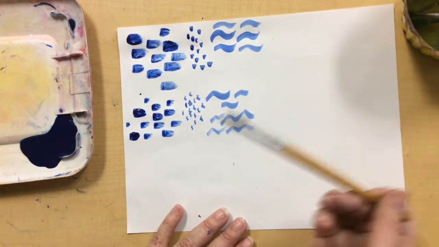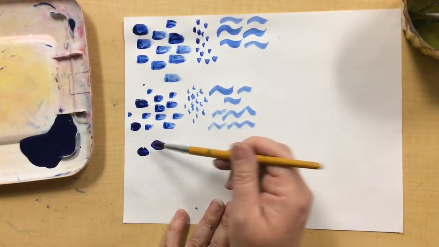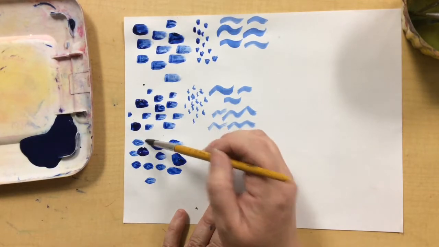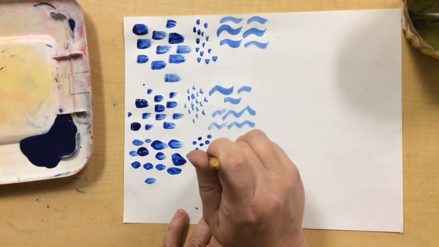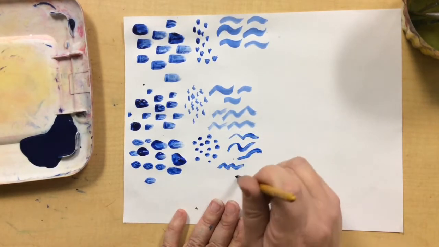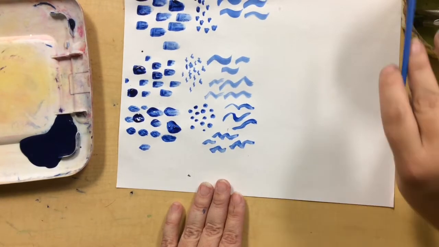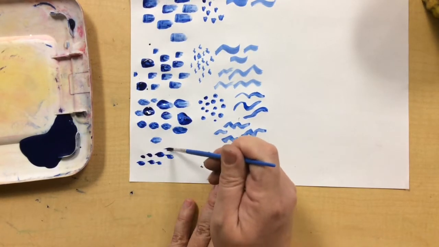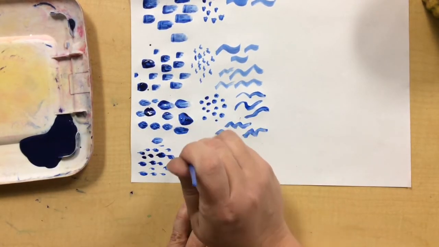So a round brush is called a round because when you look at it by the ferrule, it's round. Let's try using the side. So that gives us more of a rounded, circular kind of texture. We could use the tip, and that also kind of makes dots. And then of course we could make lines to make different textures. Let's try the smallest round. Again, the smaller brush makes smaller marks. The tip.